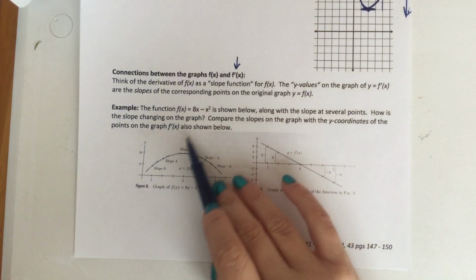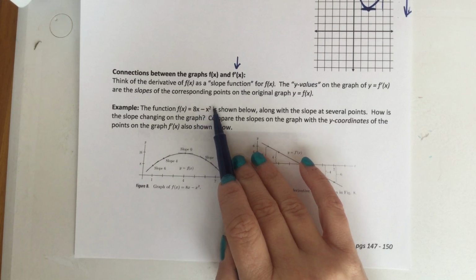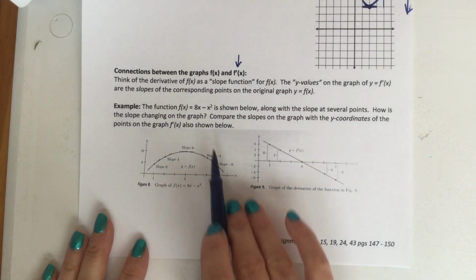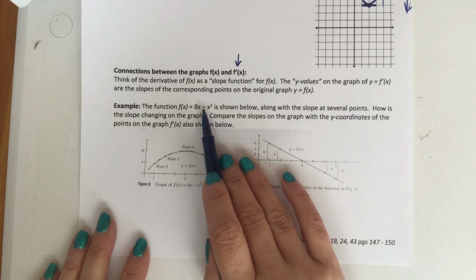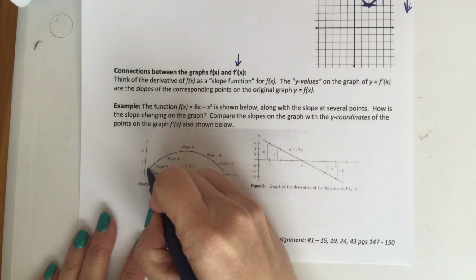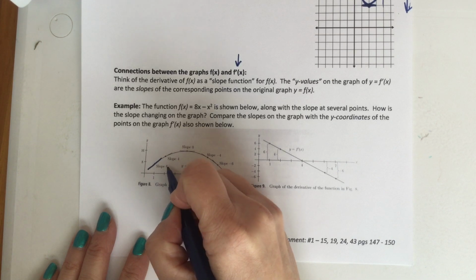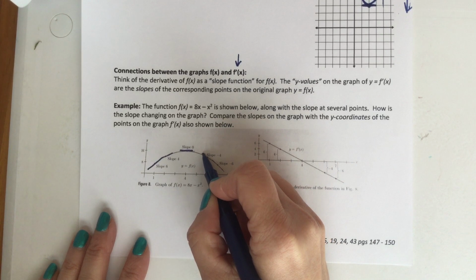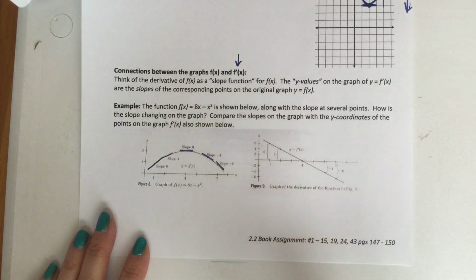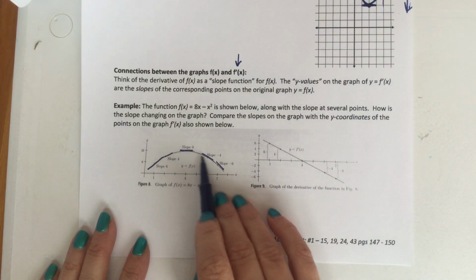This is awesome. So here's a graph of 8x minus x squared. Okay, notice it is a parabola because it has a degree of 2. It's negative in front of your squared term, so it's opening downwards. Here at 1, the slope is a 6. Here the slope is a 4. The slope is a 0. The slope is negative 4. The slope is negative 6. This is all concave down.